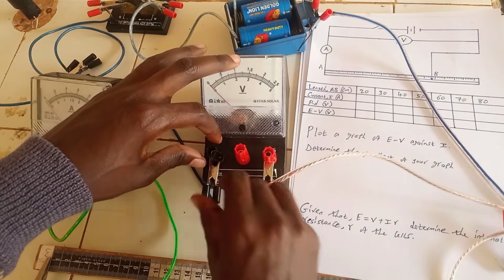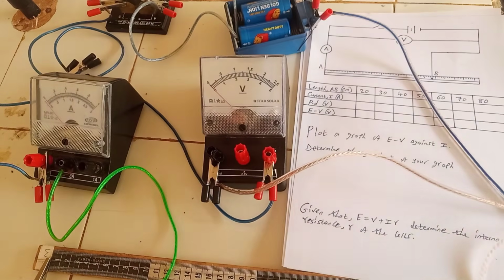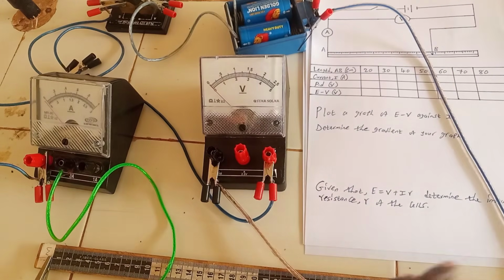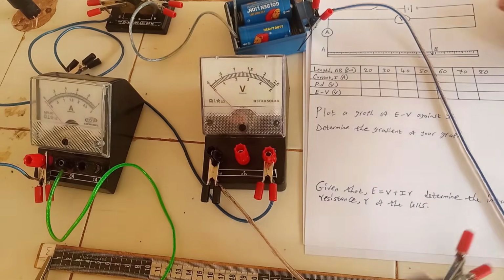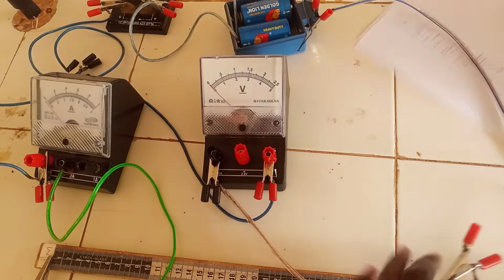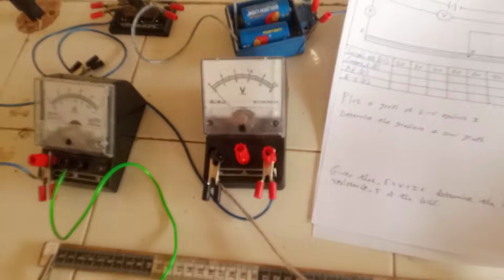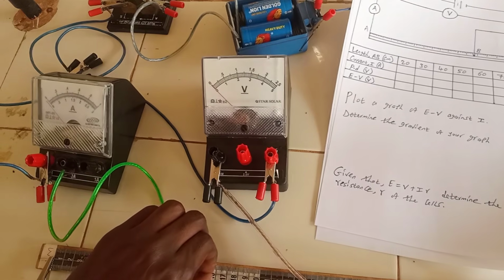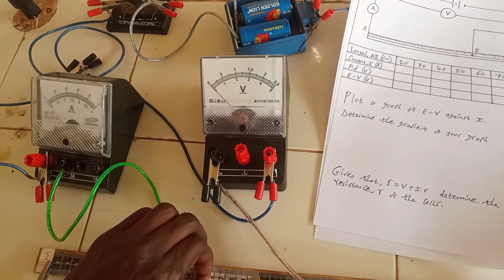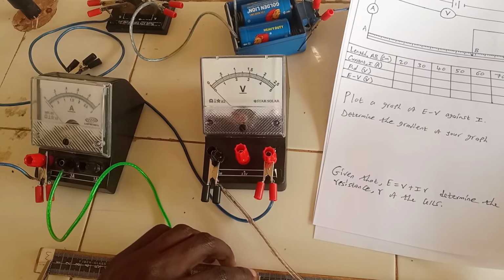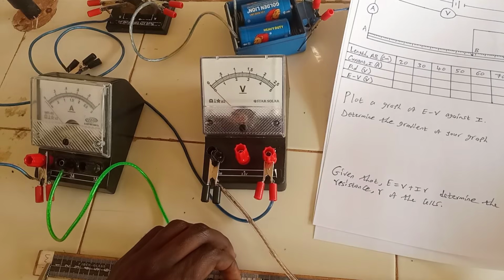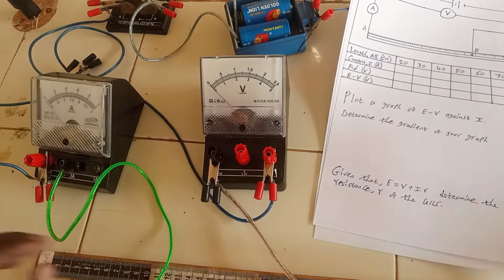The other one goes straight to the nichrome wire. That is the mobile wire now. Maybe we can input it at the 20 centimeter mark.